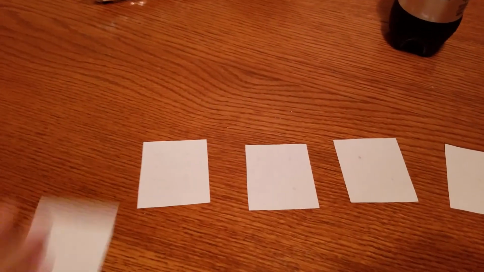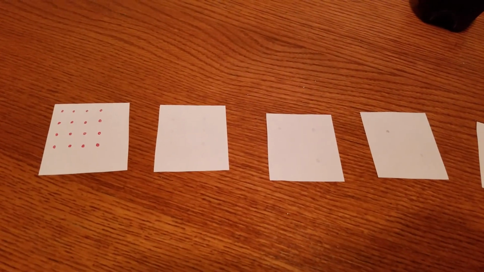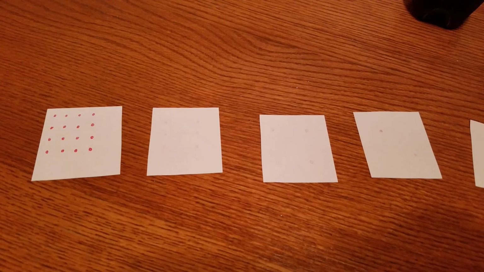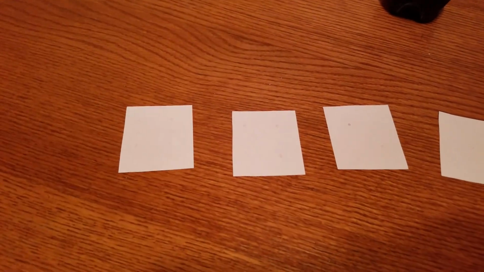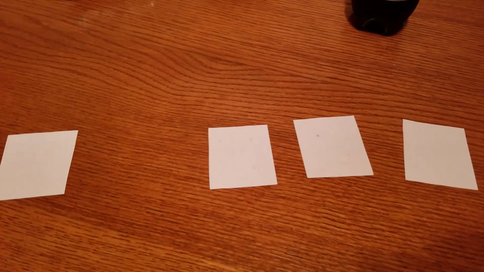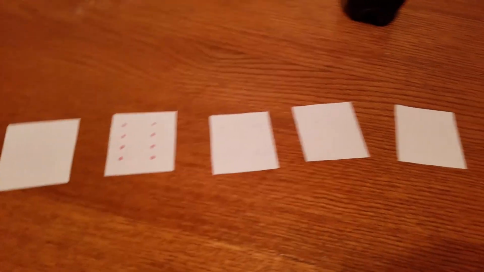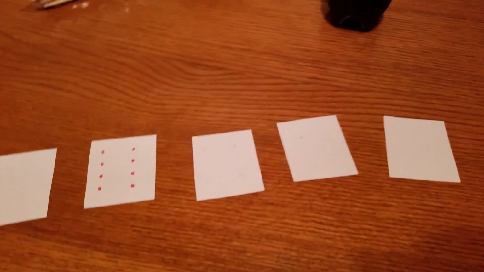So right here, all of those dots, that's 16 dots. 16 is greater than 15, so then I would have to turn that one over and then open up the next one. Now 8 is less than 15. So we're on to a good start.